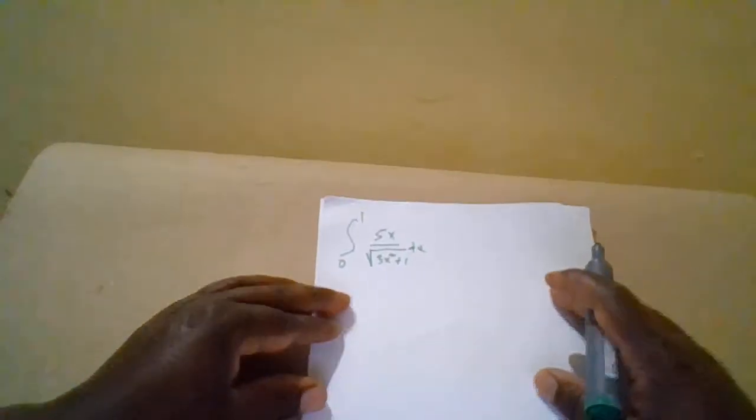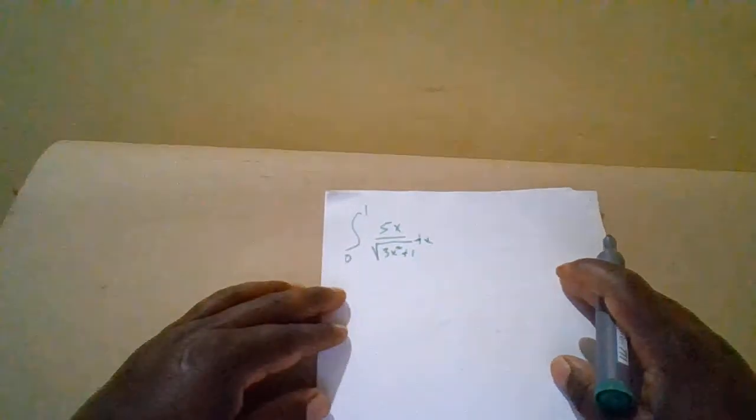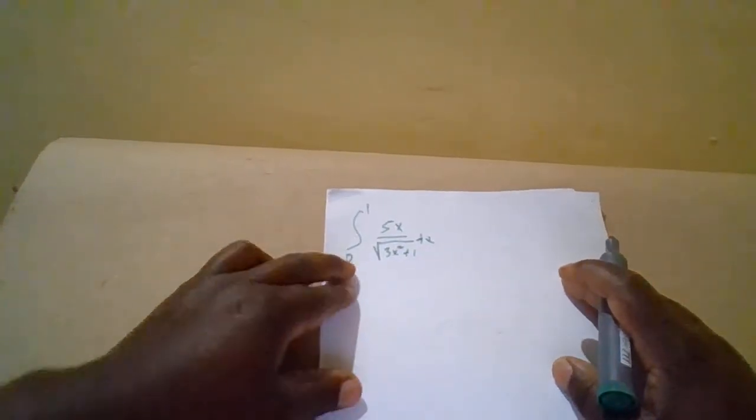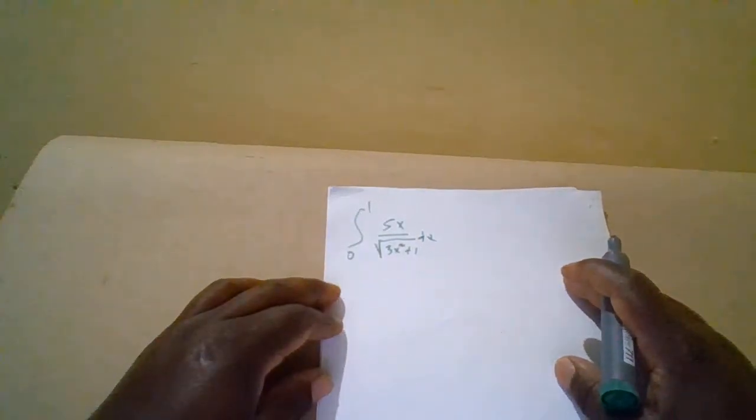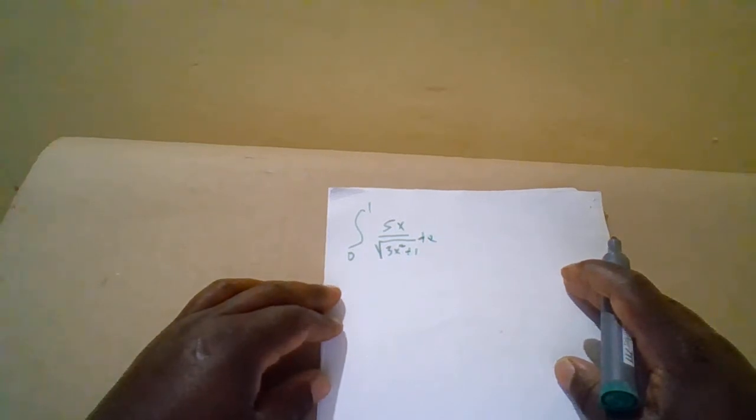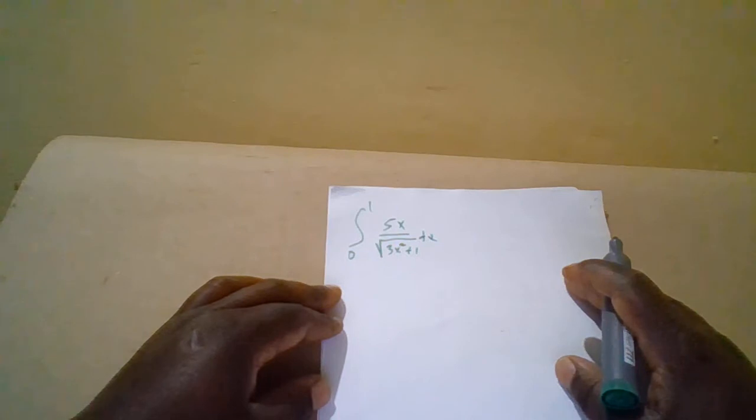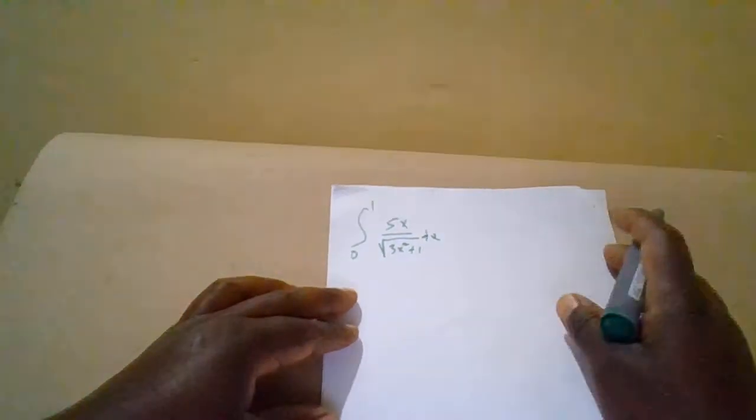Okay, so they want us to evaluate this integral from 0 to 1, 5x over the square root of 3x squared plus 1 dx.